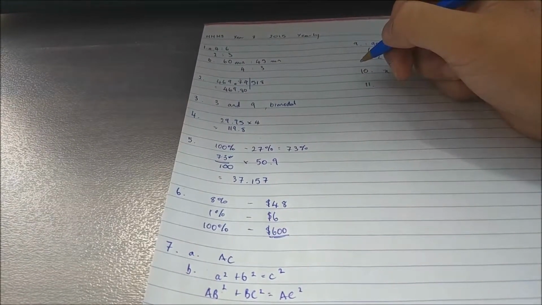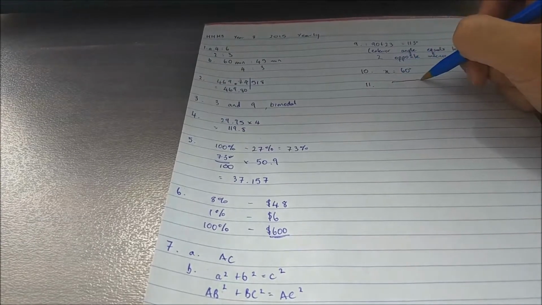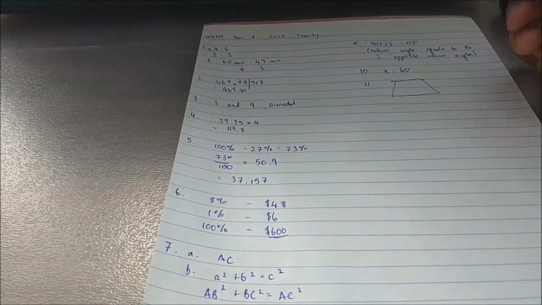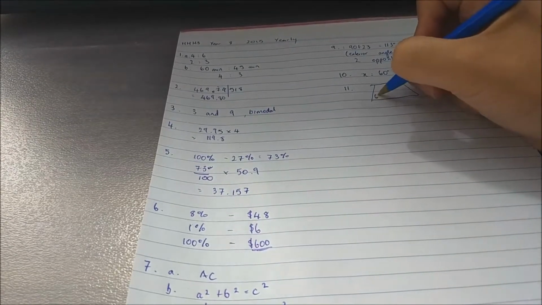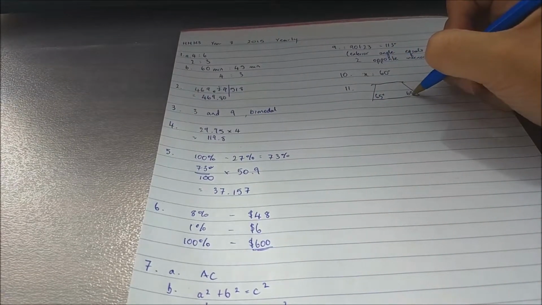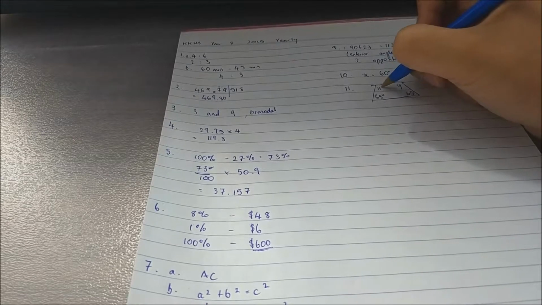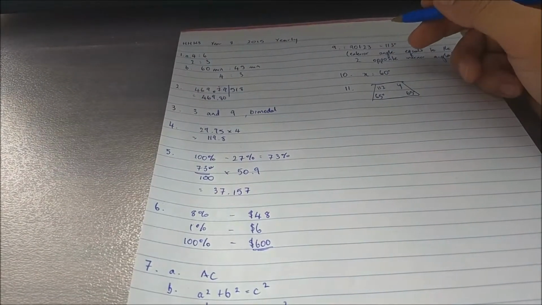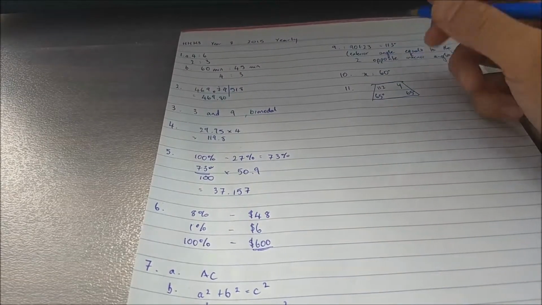Calculate the value of y in the following diagram. So I think the diagram's drawn wrong. Would you look at that? I think it should be something like this. So I'm going to write my answer according to this, if this was my question. So just add up everything.